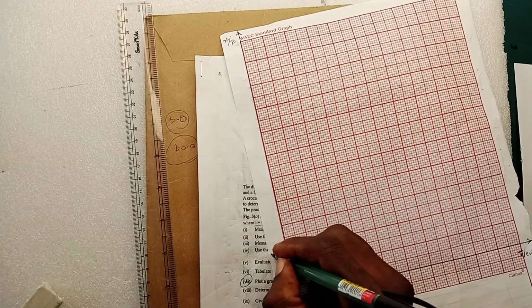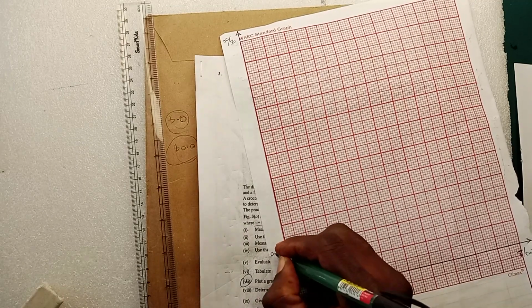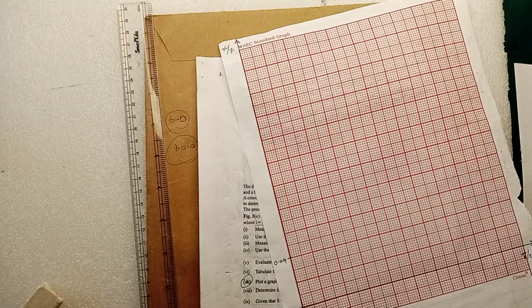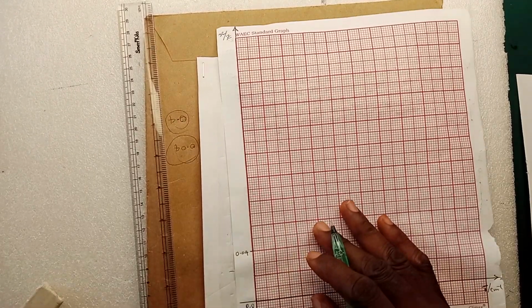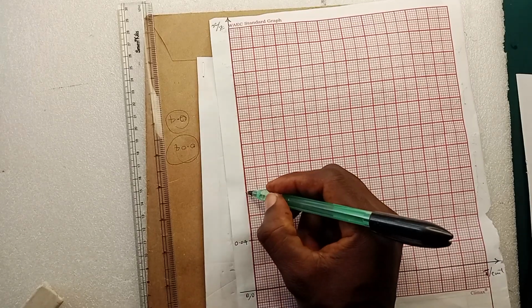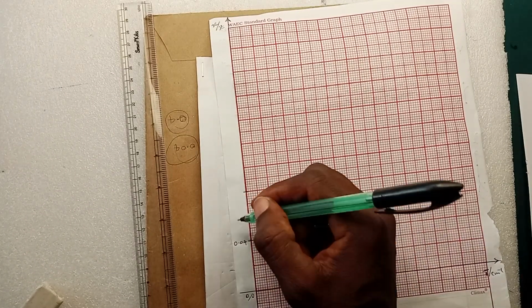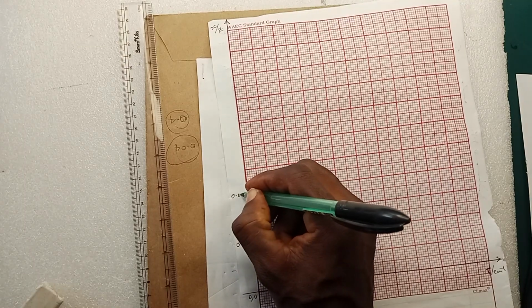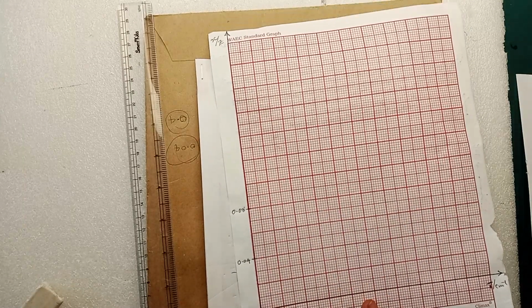So we write 0.04 here. So the next one is here. 0.04 plus 0.04 give you 0.08.